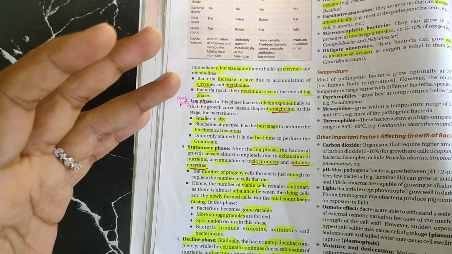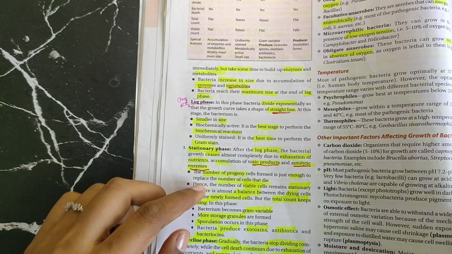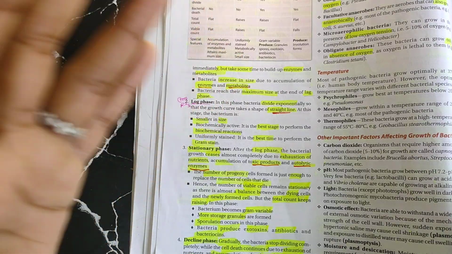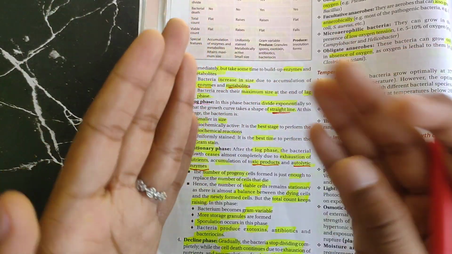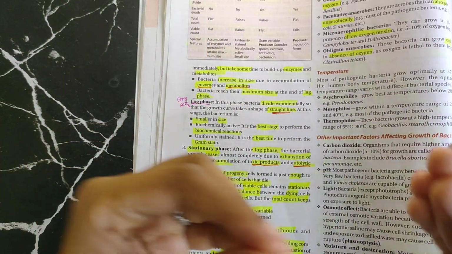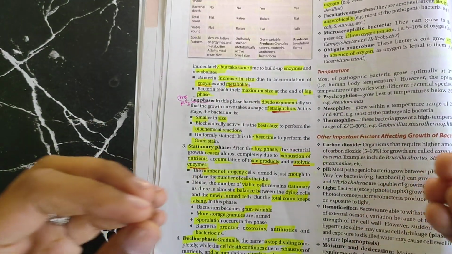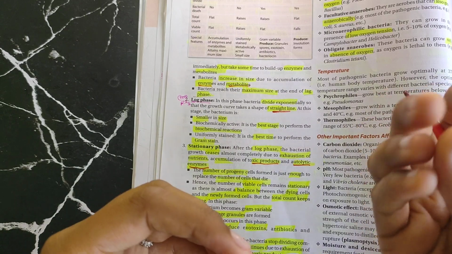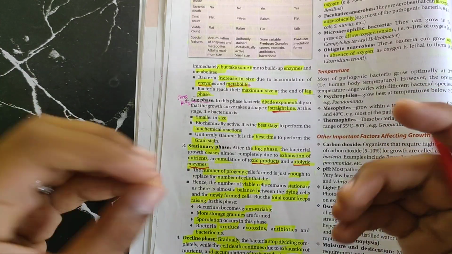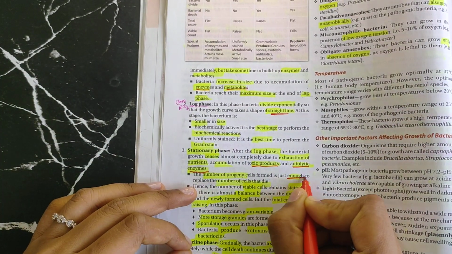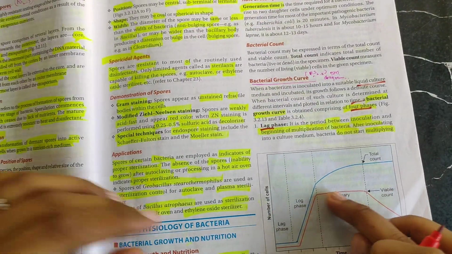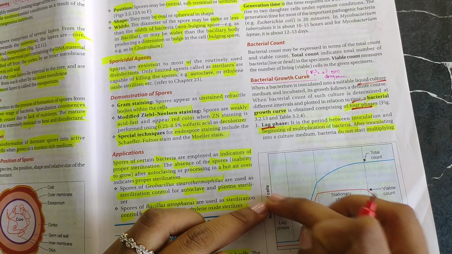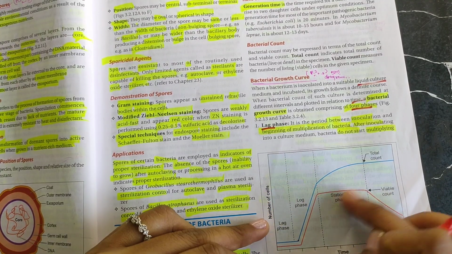So in the stationary phase there won't be any net multiplication. The number of progeny cells is just enough to replace the cells that are dying, because bacteria also have a lifespan and some cells will be dying. The number of cells formed will be equal to the replacement number, so the number of cells will remain at the same level throughout this stage. This is known as the stationary phase.